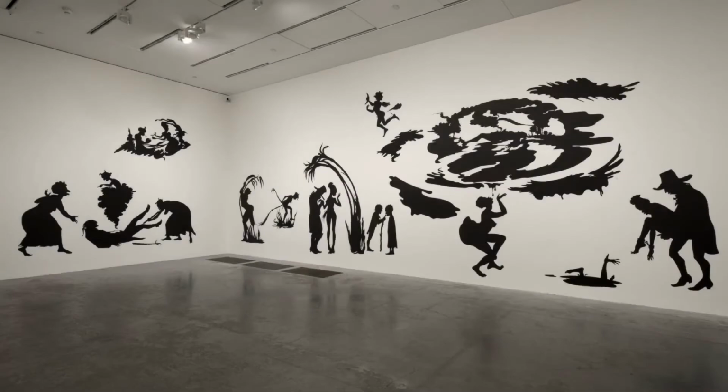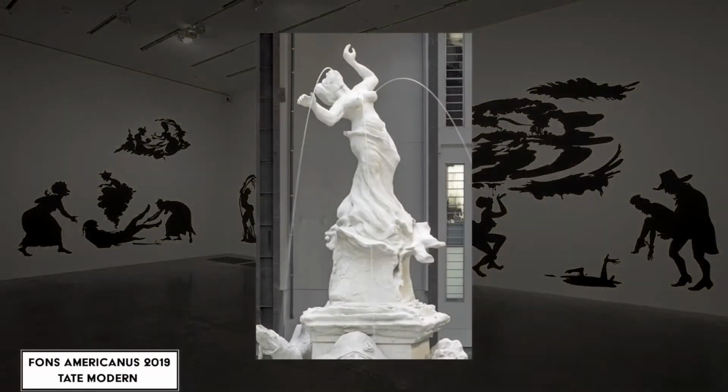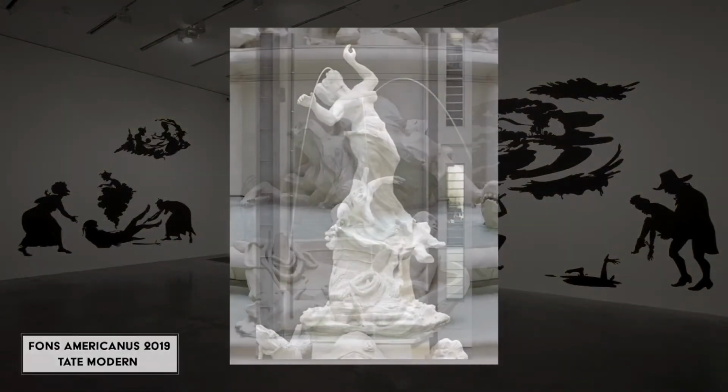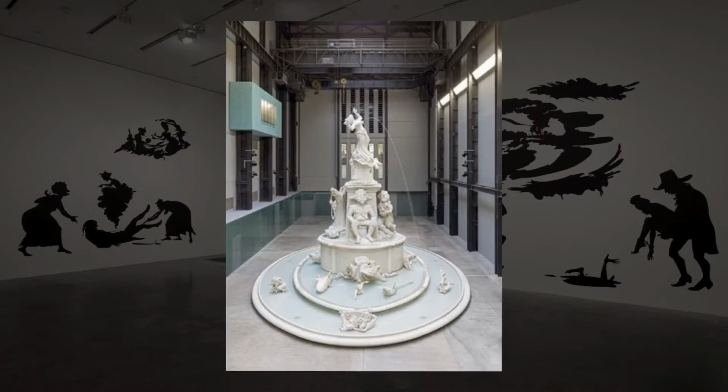Walker has previously been commissioned to exhibit in the Turbine Hall at Tate Modern, where she created the work Fons Americanas, which was partially inspired by the monument outside Buckingham Palace. To find out more about Cara Walker and other black artists, head over to this month's temporary exhibition in the Isolation Gallery.